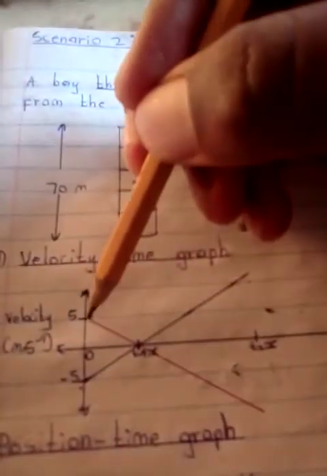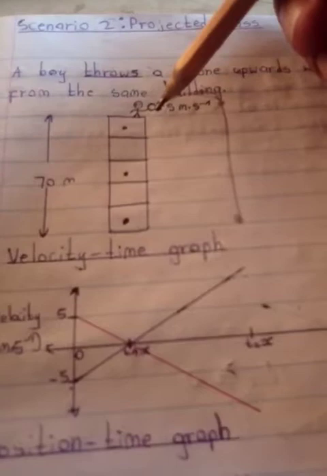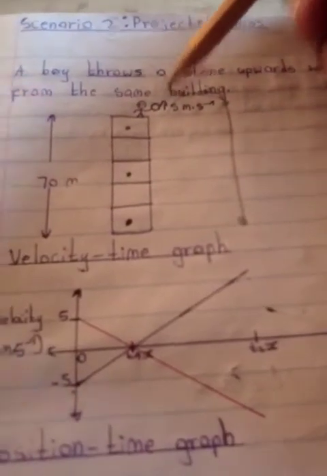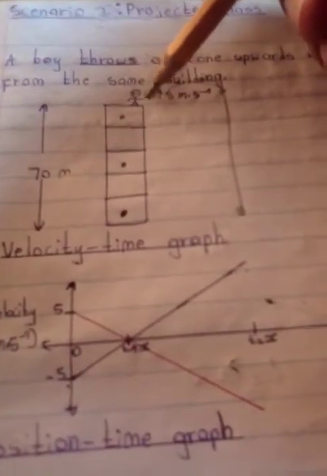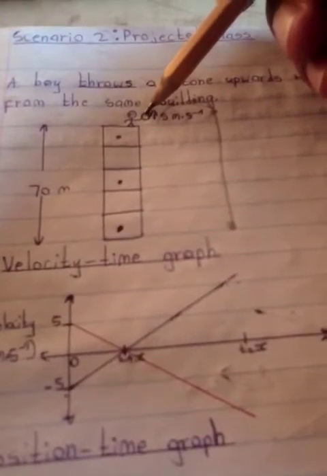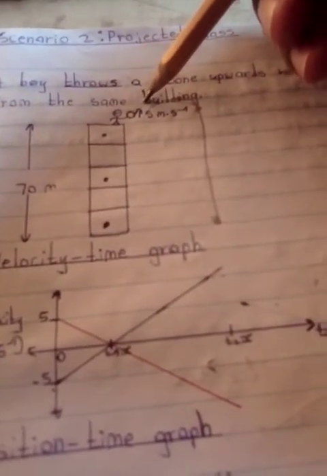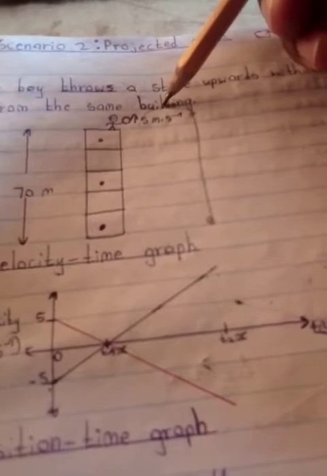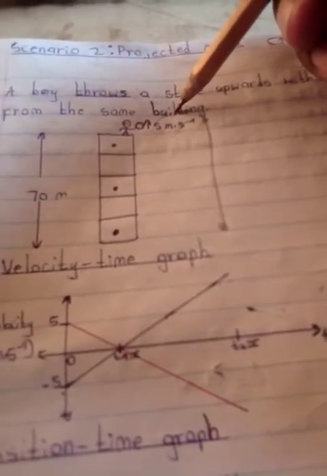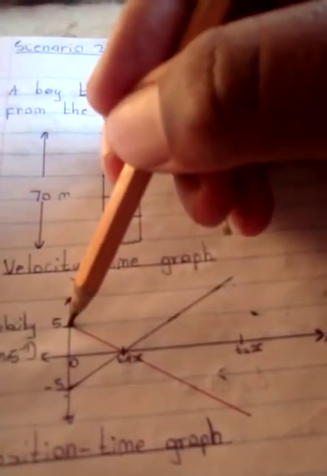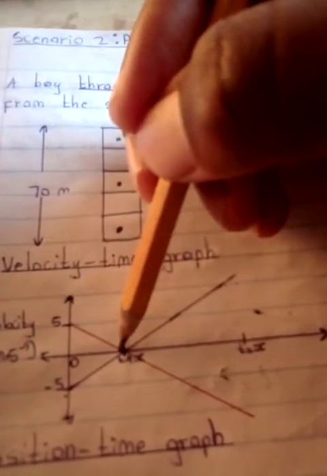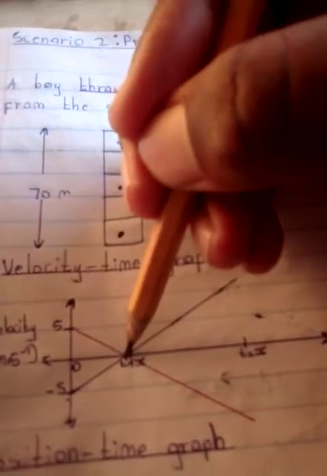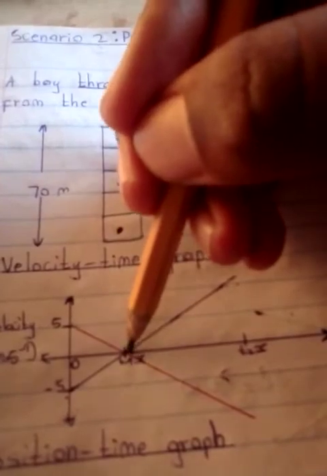That's why it started here. As it goes upwards, it loses some of its velocity, like 5, 4, 3, 2, 1, 0, and it stops here. That's why you see the velocity decreasing until it reaches its maximum height at time x.